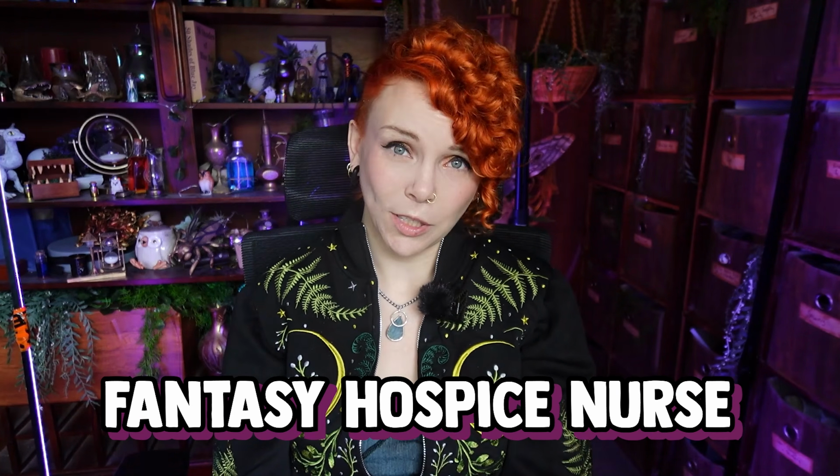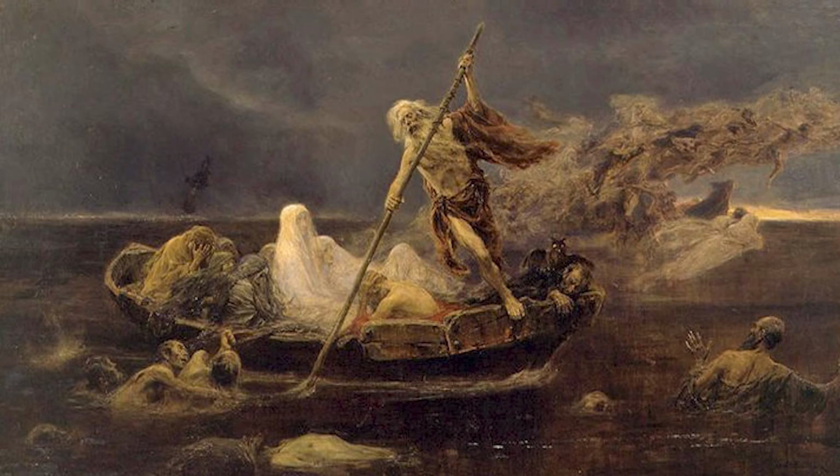In terms of symbolism, the Moth Witch as a character, I envisioned as kind of a cross between a fantasy hospice nurse, or Charon the ferryman, or the Grim Reaper herself, appearing when those in their last days need comfort to ease their passing.